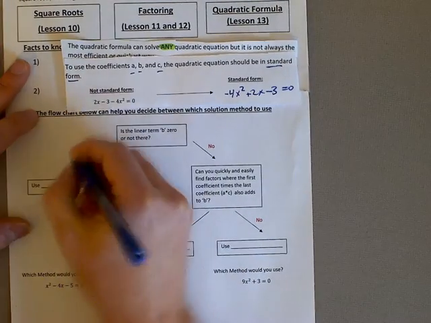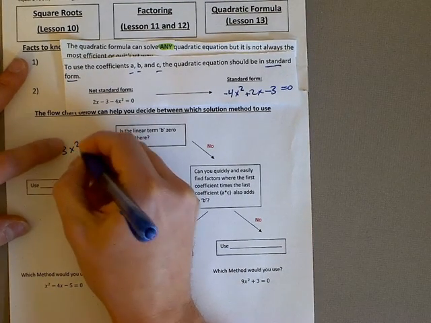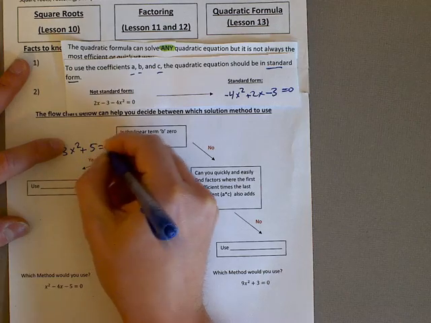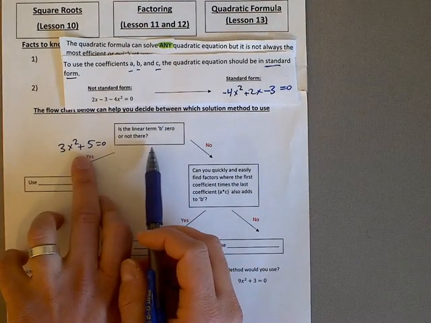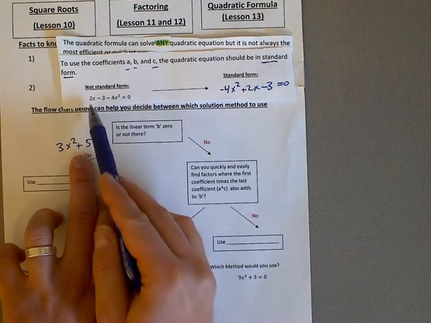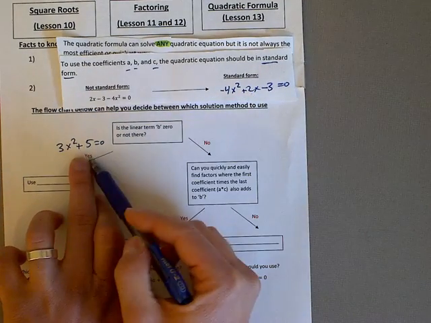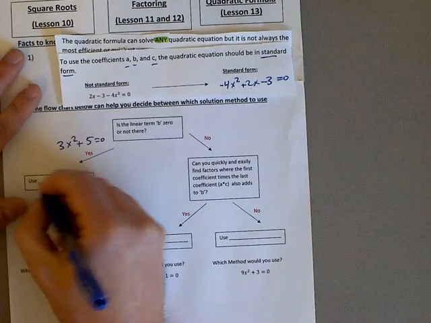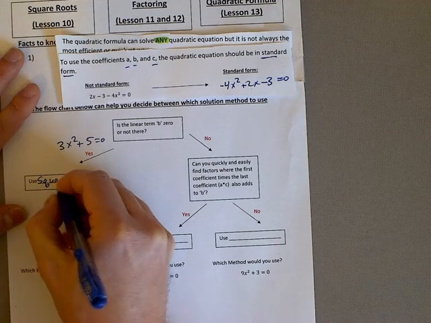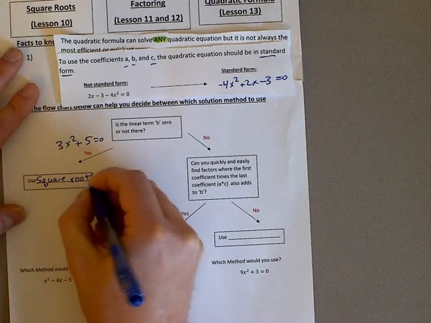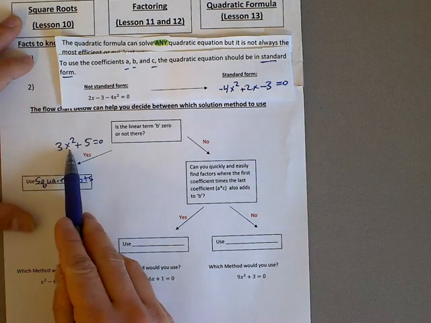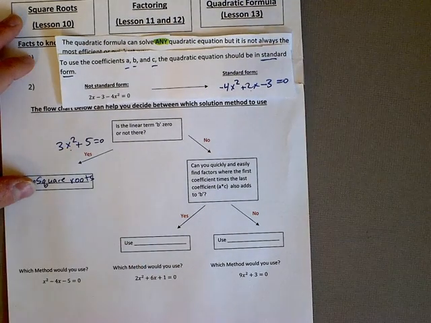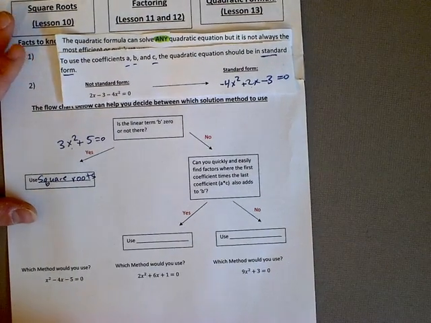For example, if you have 3x squared plus 5 equal to 0 and you're asked to solve this, the linear term, like in here it's 2x, here it's not there. So this would be a good one to use square roots with, like you learned in lesson 10, where you solve for x squared and then take the square root to get the answer.